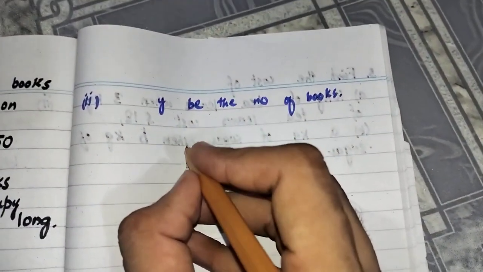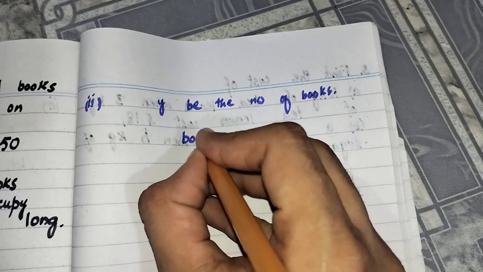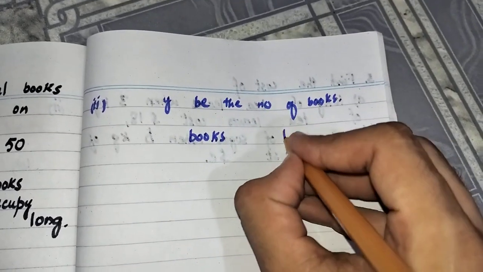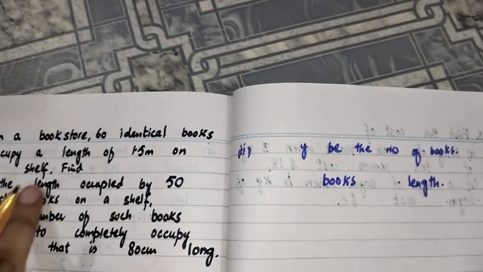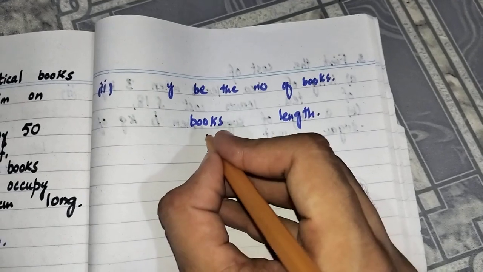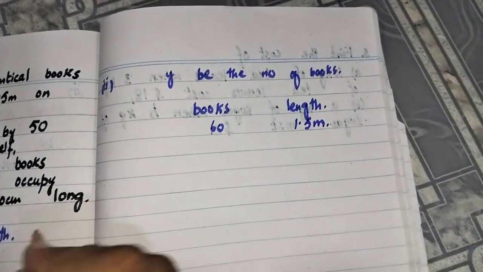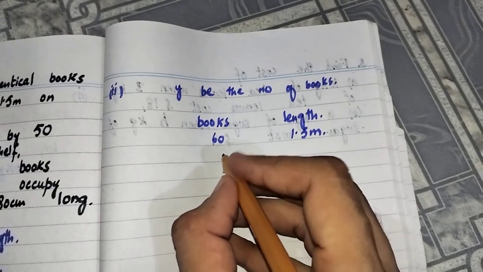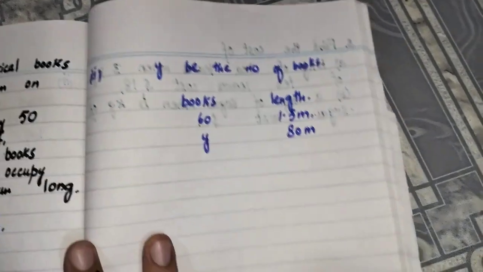So by this assumption, repeating the quantities, we have books and the second quantity is the length. According to the first information, 60 identical books will occupy 1.5 meter length, and we have to find how many books will occupy a length of 80 meter in the shelf.